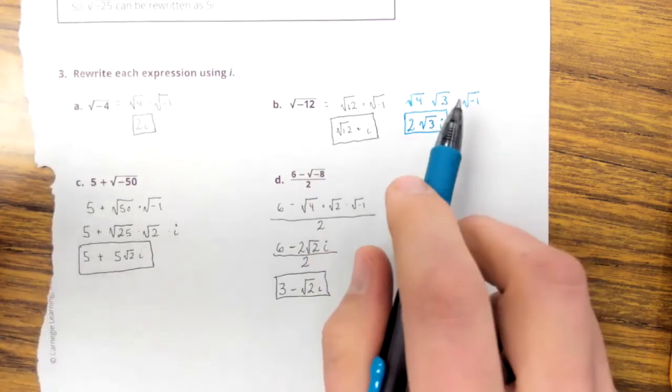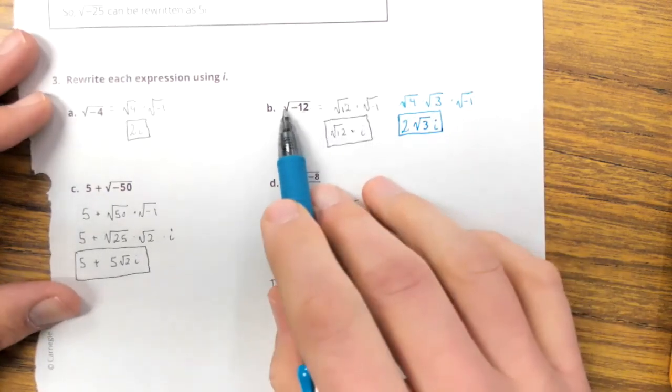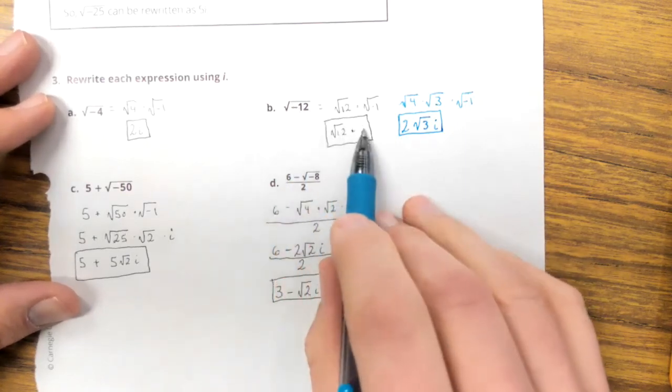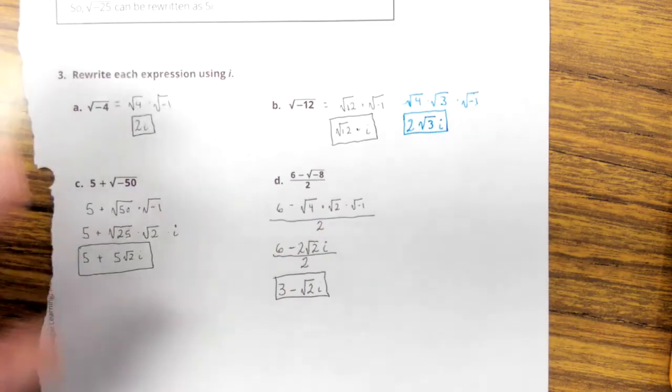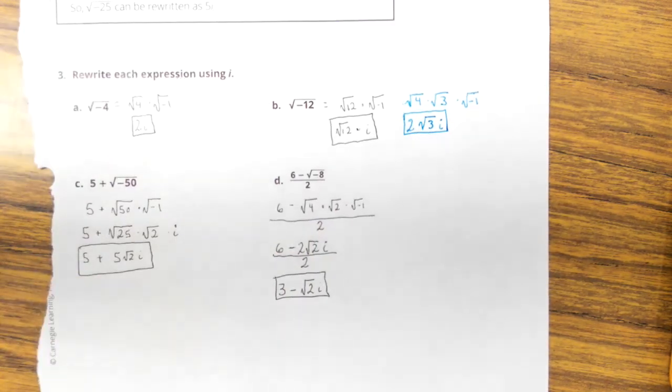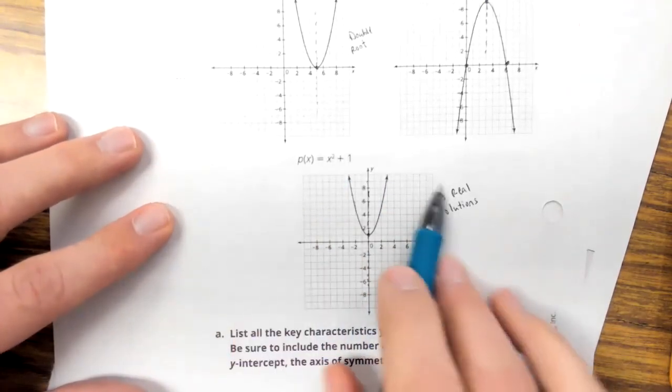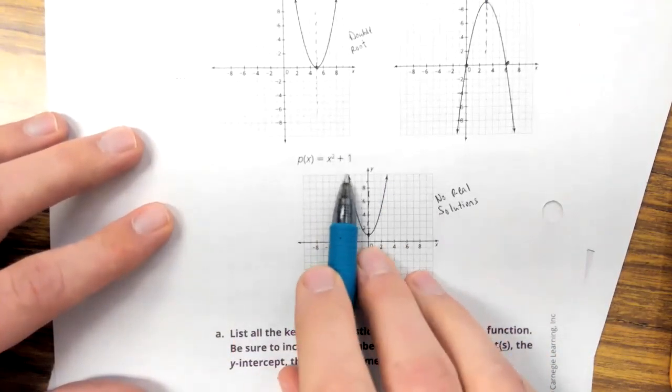But really what I'm worried about is just noticing that the square root of something negative is imaginary. That way, we can start solving quadratic equations that look like this. This is our goal, be able to find imaginary solutions when you have a quadratic equation that looks like this.